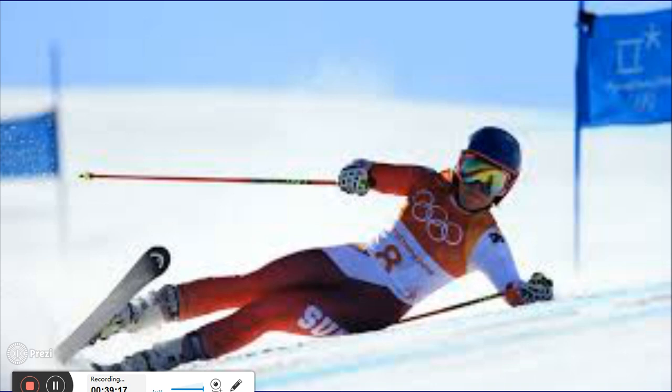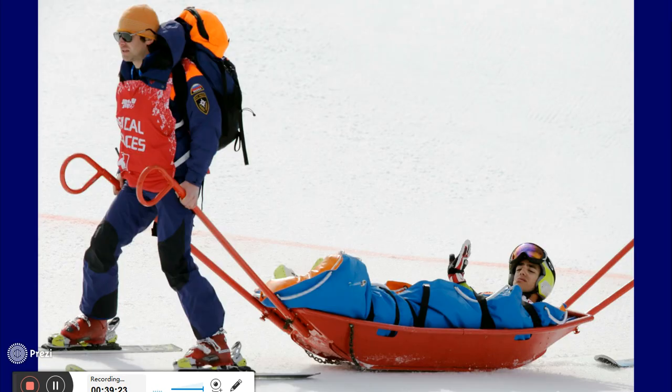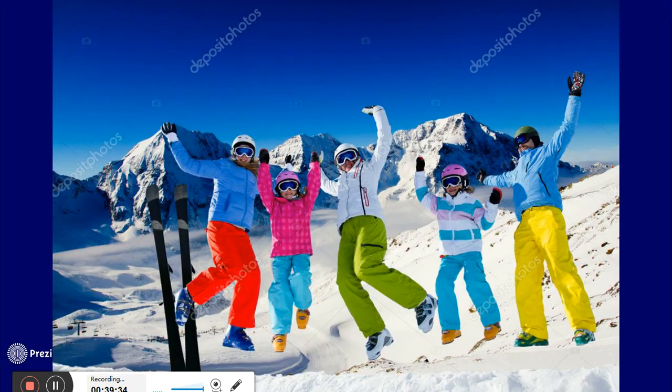That way, when we have an inciting event such as a fall, it doesn't turn into a catastrophic injury like this. Instead, if we modify some of those risk factors, possibly we can have more people happy about skiing and doing the things that they enjoy.